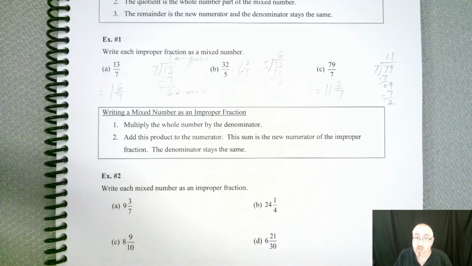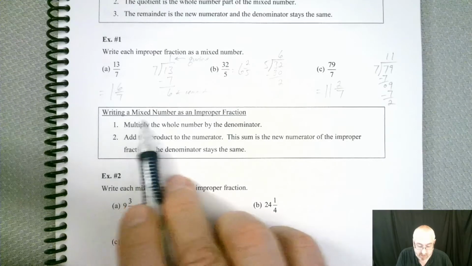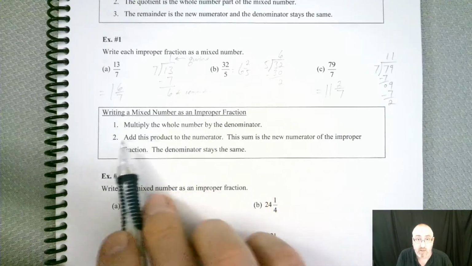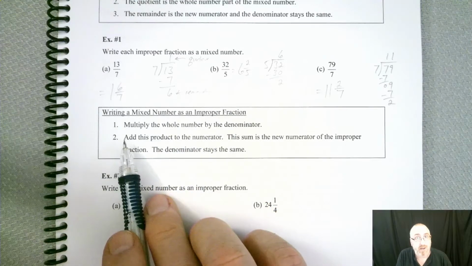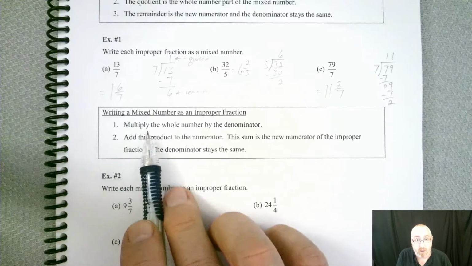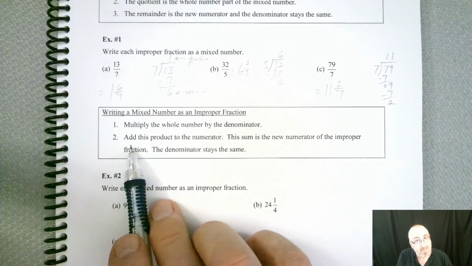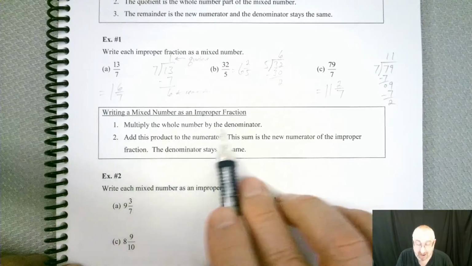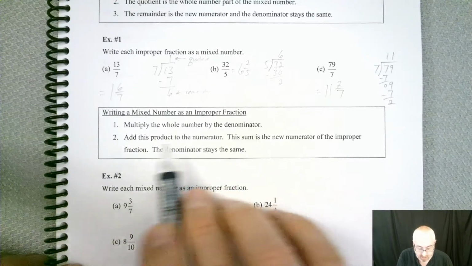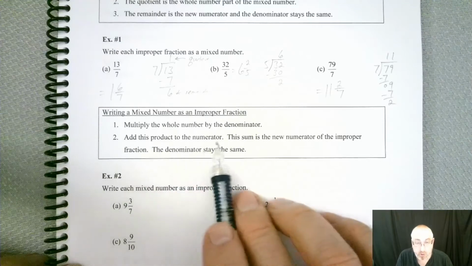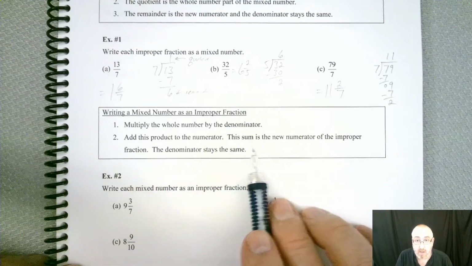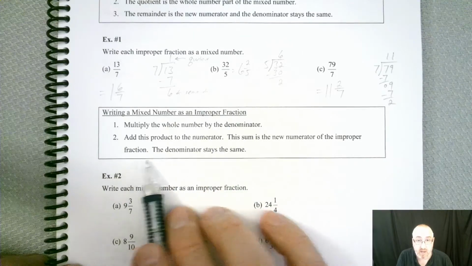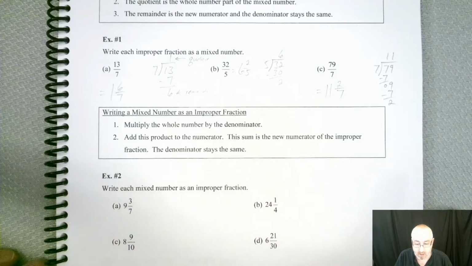So if we want to switch it back now, we want to change a mixed number into an improper fraction. Now we're going to do the exact opposite. We're not going to divide and subtract. We're going to multiply and then add. So multiply the whole number times the denominator. Add this product to the numerator. This sum is the new numerator of the improper fraction, and the denominator stays the same.